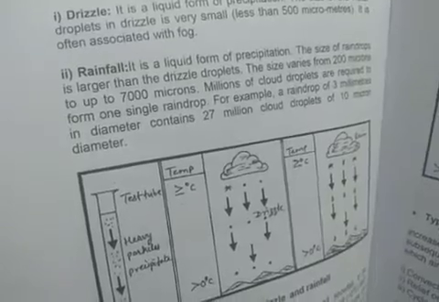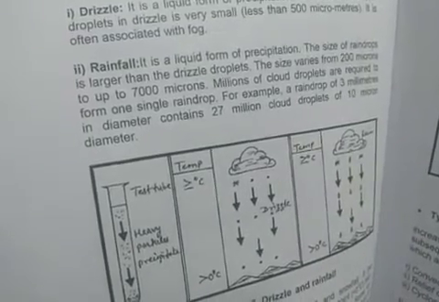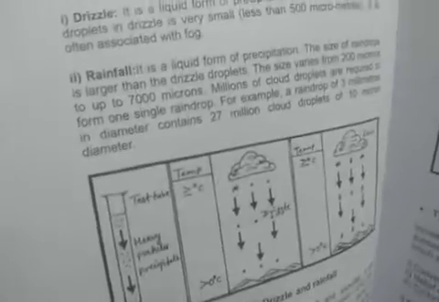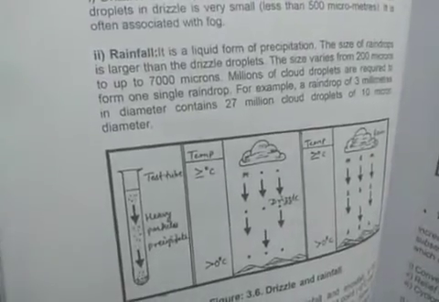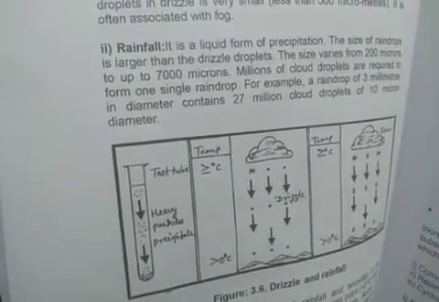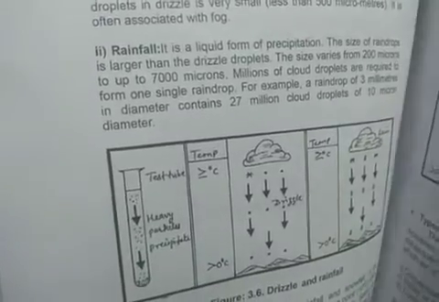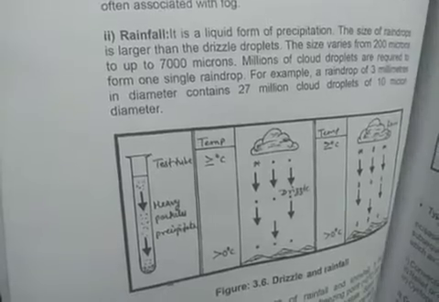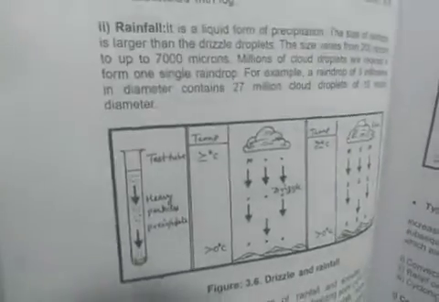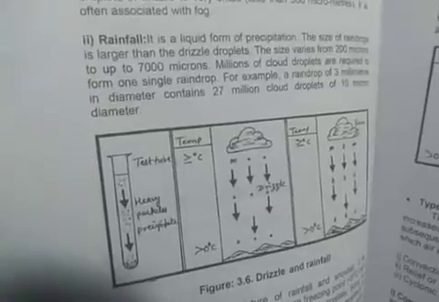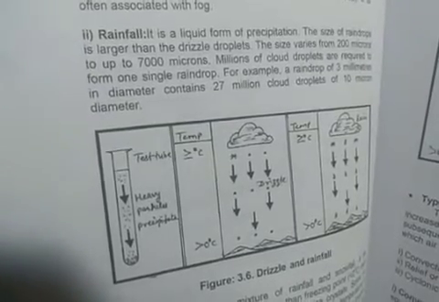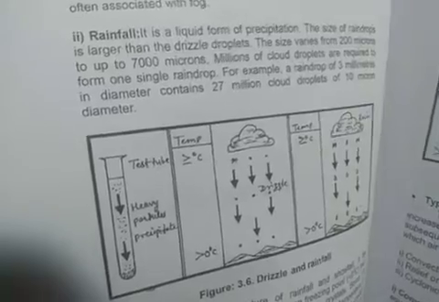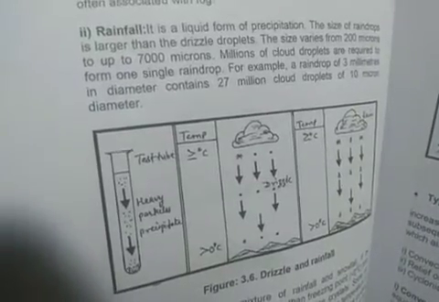Second, rainfall. It is a liquid form of precipitation. The size of raindrops is larger than drizzle droplets. The size varies from 200 microns up to 7,000 microns. Millions of cloud droplets are required to form one single raindrop. For example, a raindrop of 3 millimeters in diameter contains 27 million cloud droplets of 10 micron diameter.